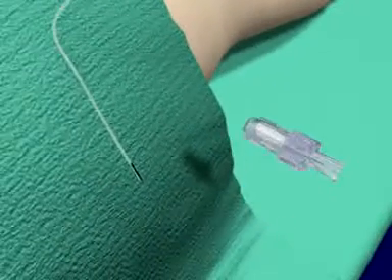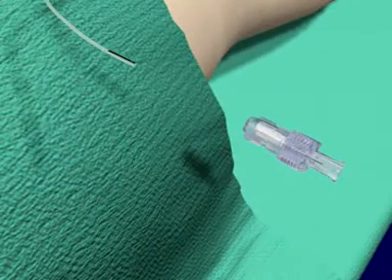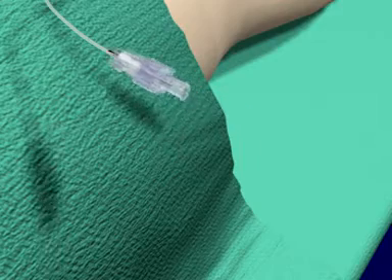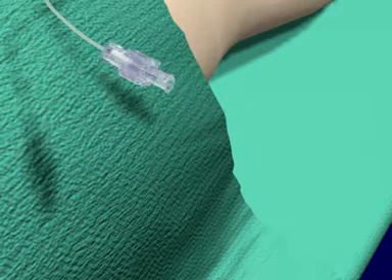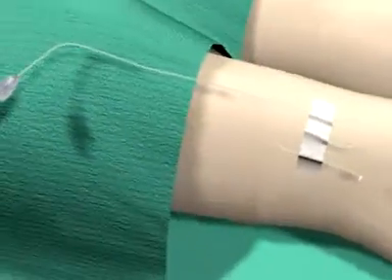Attach the catheter connector to the catheter by inserting the free end of the catheter into the connector cap. Tighten the cap until the catheter cannot be removed from the connector.